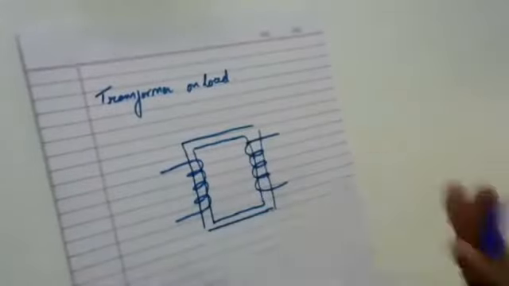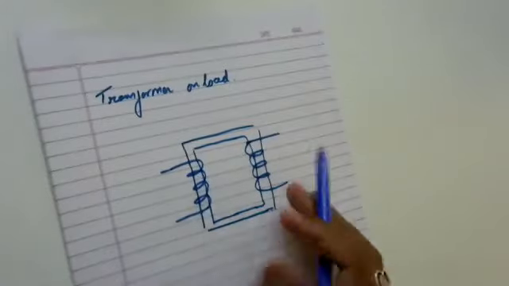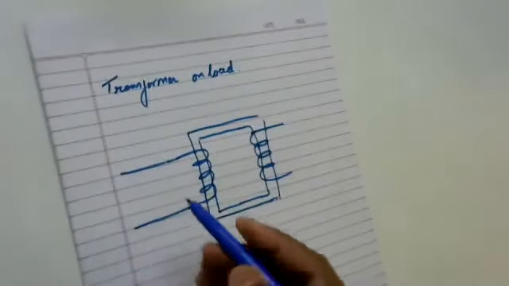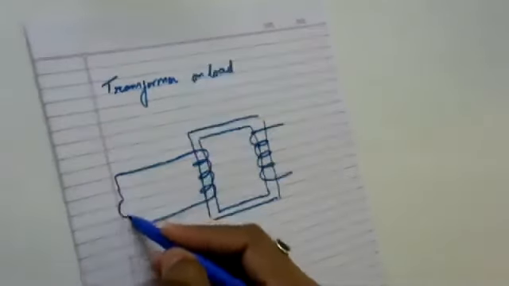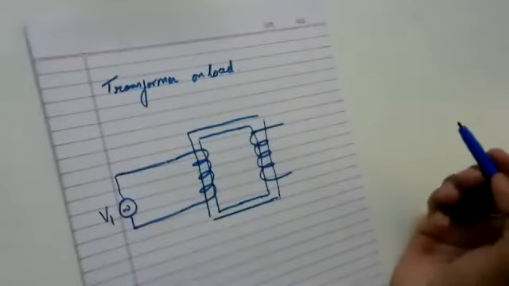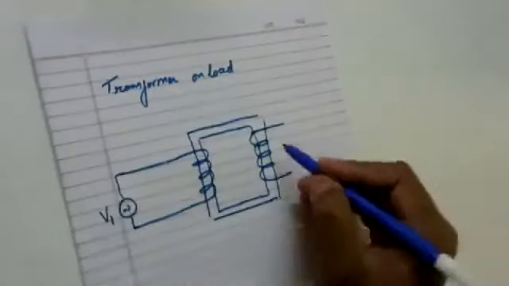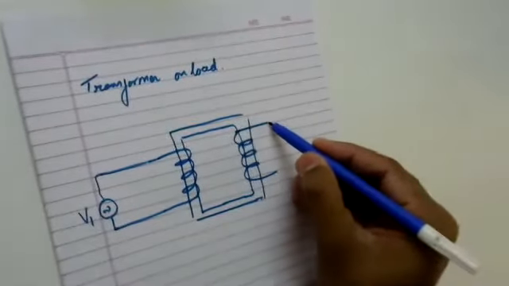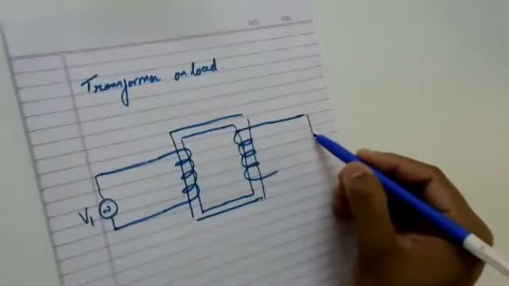We call this a primary winding for a simple reason: it is connected to the source. This is my input voltage V1. And I call this winding a secondary winding for a simple reason: it is connected to a load.